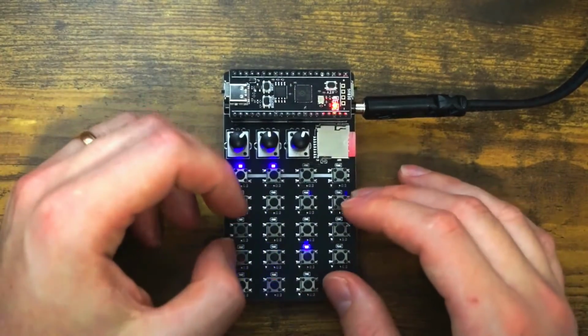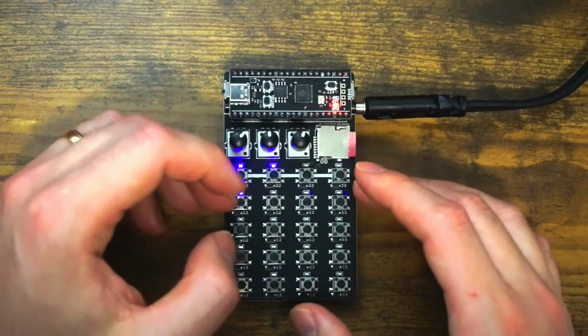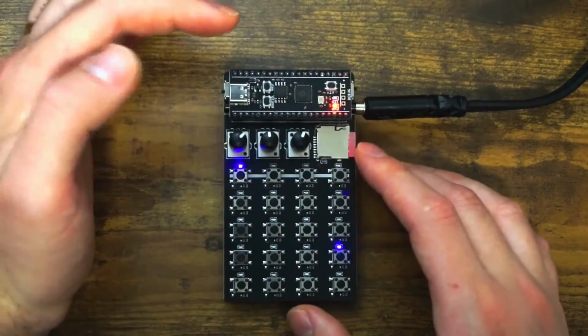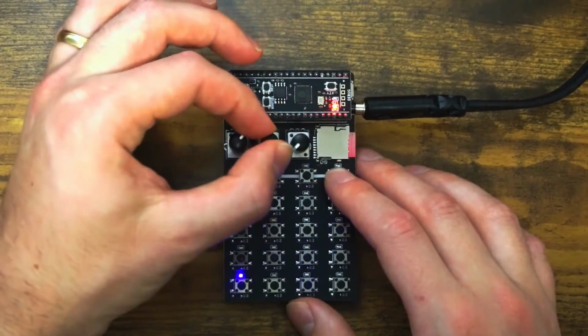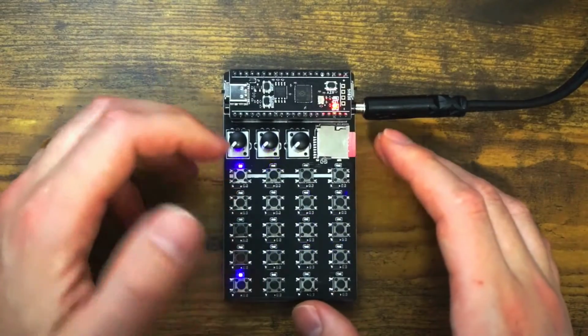Tunneling is where, instead of playing the current sample, it'll grab a section of another sample in the same bank and play that instead. So you can quickly become pretty chaotic. And if you hold D and turn these all down, you go back to a normal play mode.